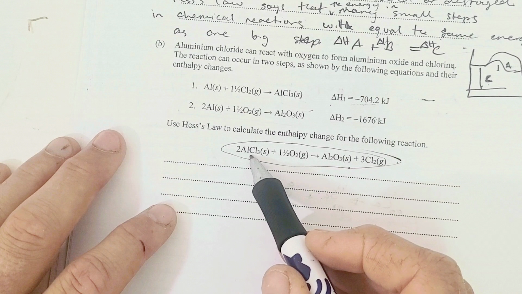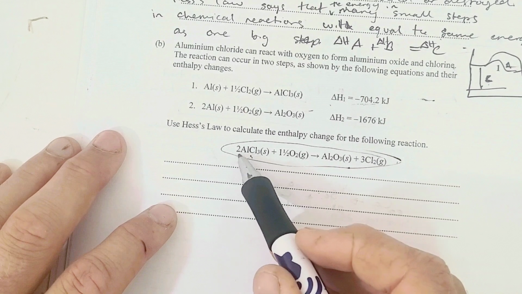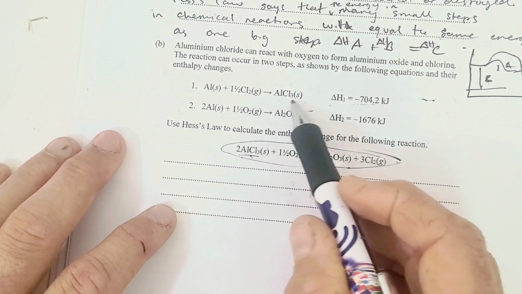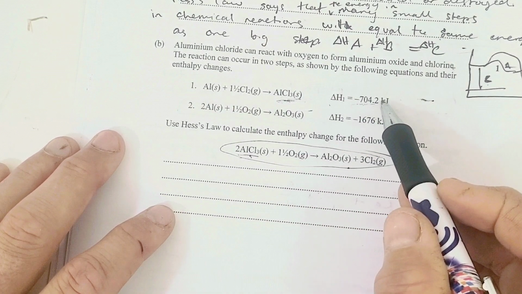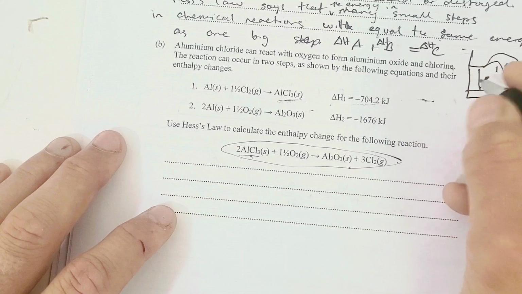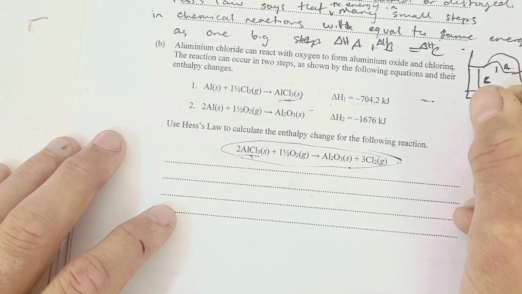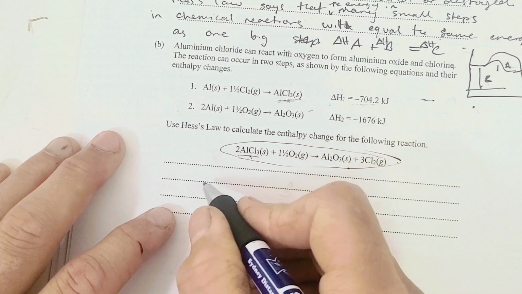Looking at this, if we start with AlCl3, that means we'd have to reverse this. So let's write it down.